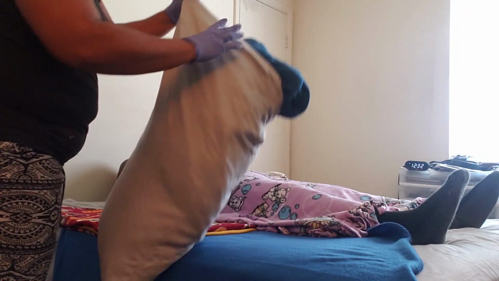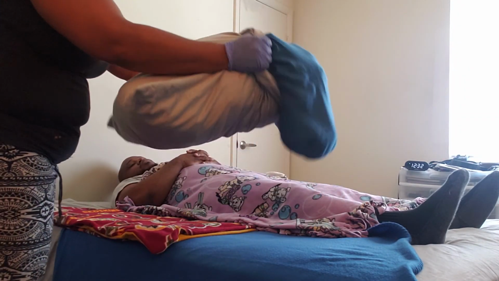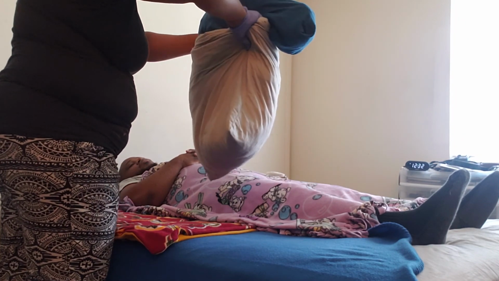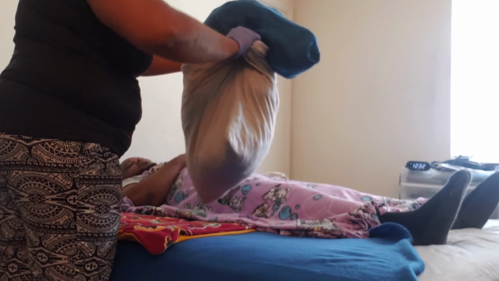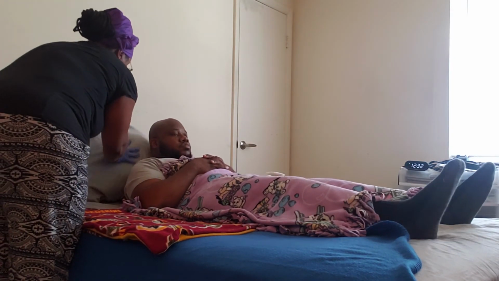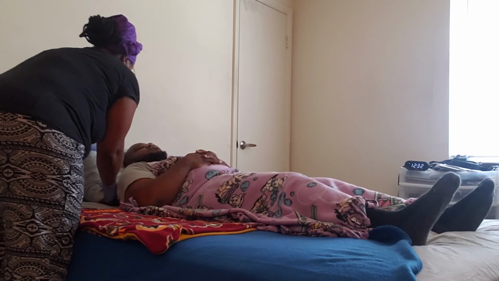What I will do is scrunch up the pillowcase like this, making sure that I put the pillow inside without it touching my uniform, and making sure that it's all covered. Okay, sir. There you go.